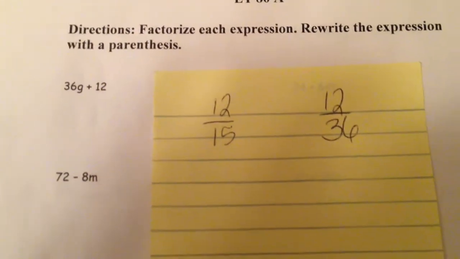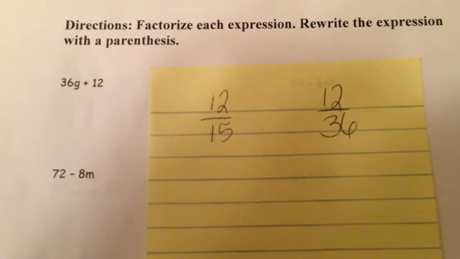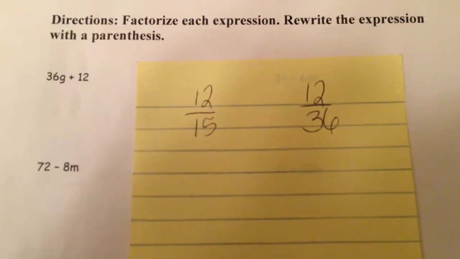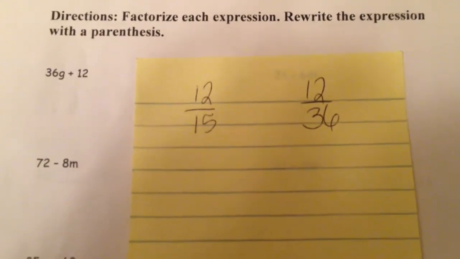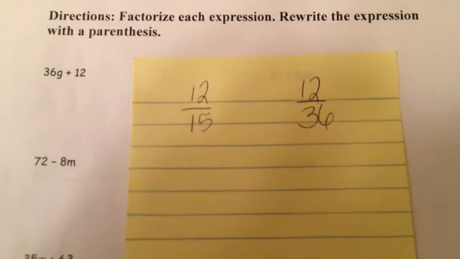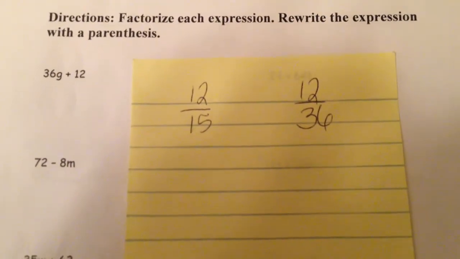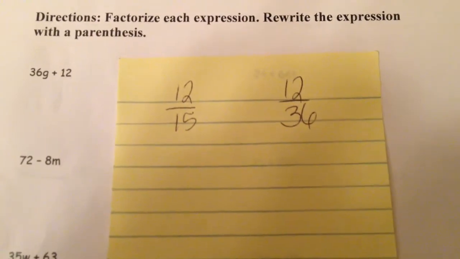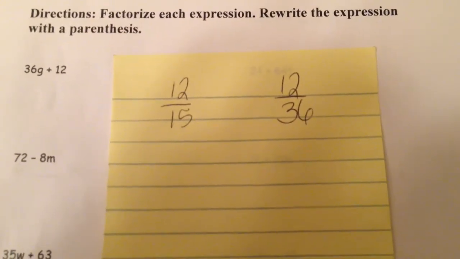I'm going to try and help us with a skill that I learned when I was in later middle school around 8th grade, but something that with Common Core kids are starting to learn really in 6th grade. And it's factorizing an expression, or in other words, I'm making another type of expression using groupings of parentheses. It's kind of like the distributive property, but backwards.